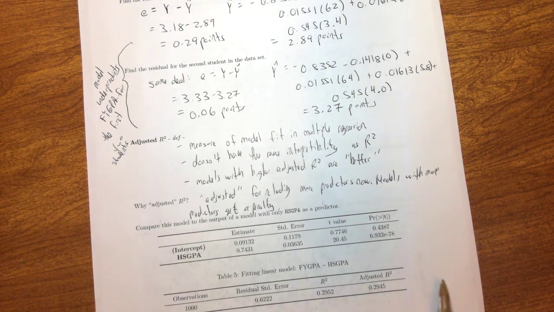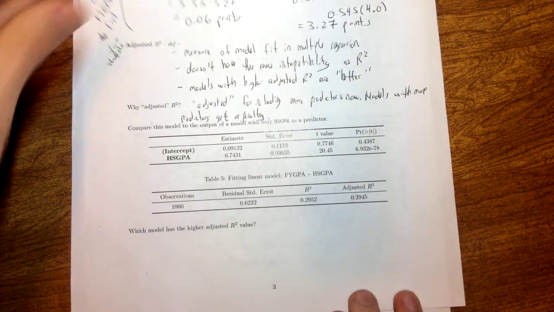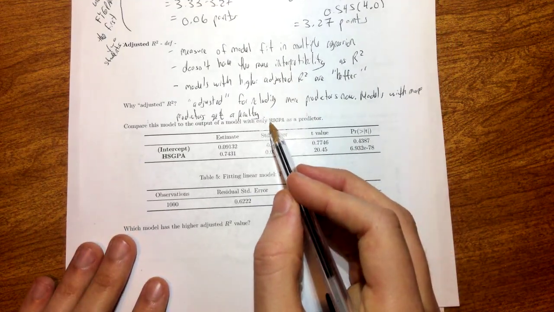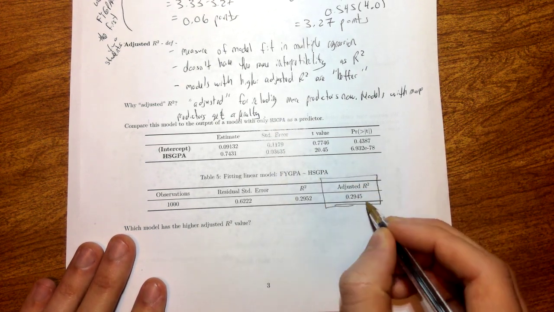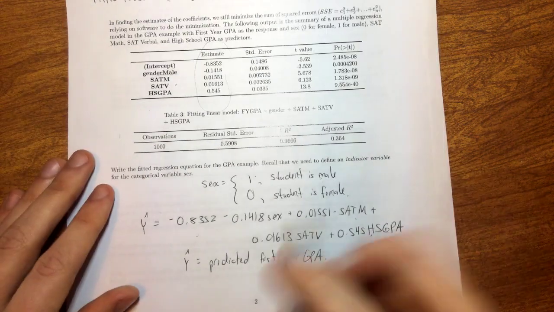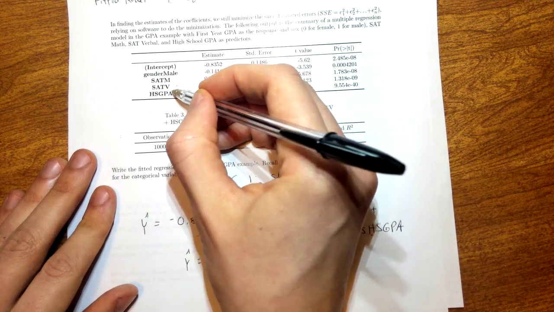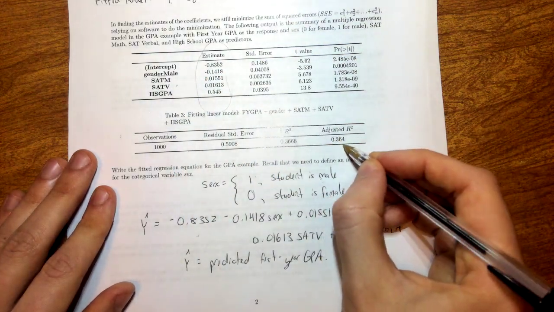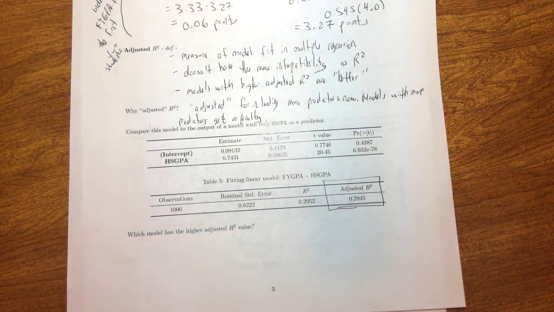Let's see this in action a little bit. We've got some output from a model with just high school GPA as a predictor. The adjusted R squared is in the bottom right-hand corner, so it's 0.2945. Let's compare that to our adjusted R squared with all of these predictors: gender, SAT math, SAT verbal, and high school GPA. That adjusted R squared is 0.364. Take a moment to review and ask yourself, which model would you prefer?